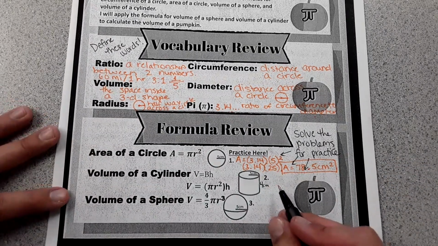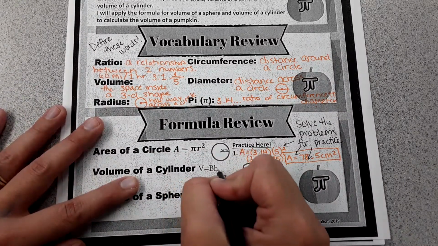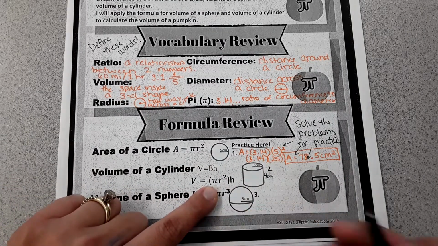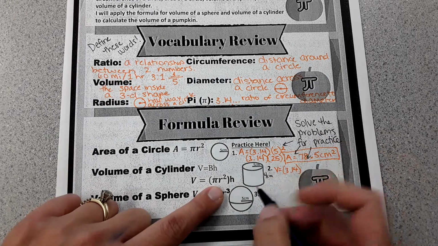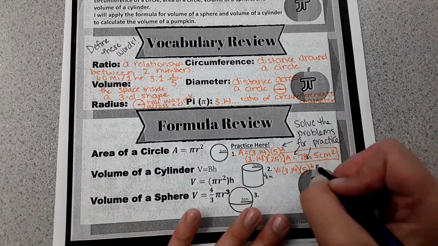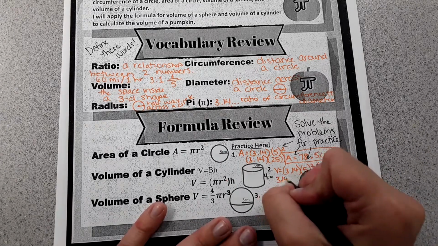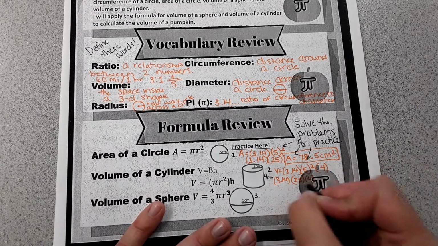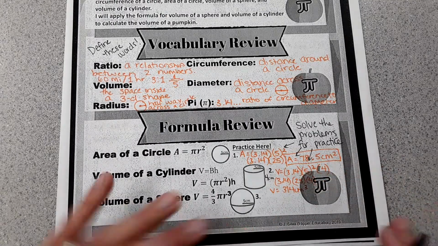Okay, number 2, volume of a cylinder. The equation's right here. Volume equals area of the base times the height. Well, the area of the base is a circle, so that's why we plug in this pi r squared into the equation. To solve this, we do 3.14. The radius of the circle is 5, so we'll do 5 squared. The height of the cylinder is 4. So then I get 3.14, 5 squared is 25, times 4. If you multiply these 3 numbers, you will get 314 centimeters cubed.